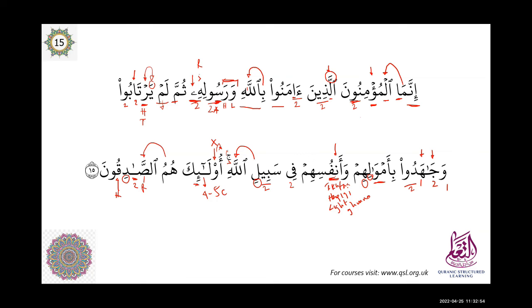And well done, mashallah. You fixed it yourself. You heard it the wrong way, mashallah, and then I could hear the difference when you recited it the second time. So well done, alhamdulillah. Barakallahu feek.